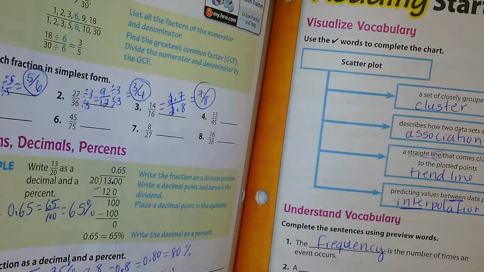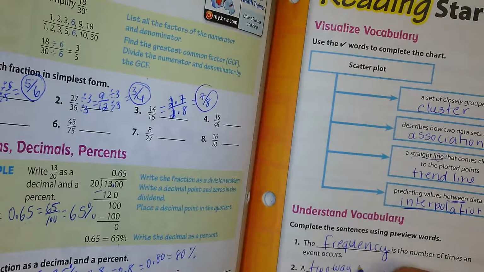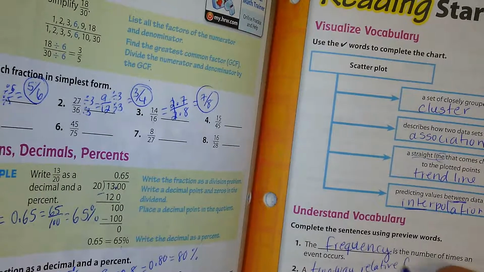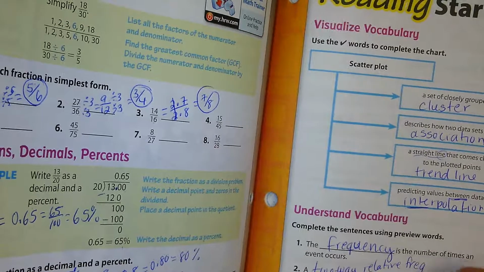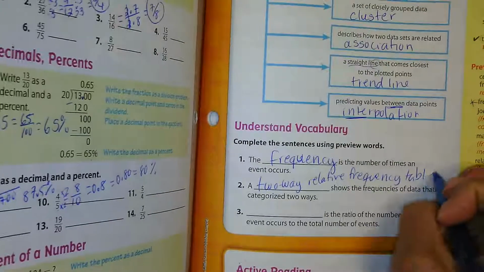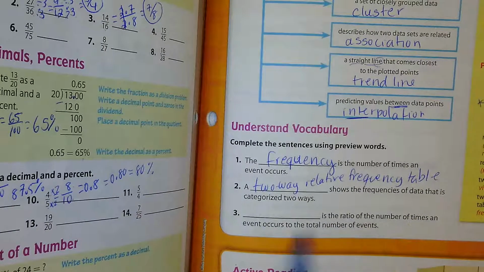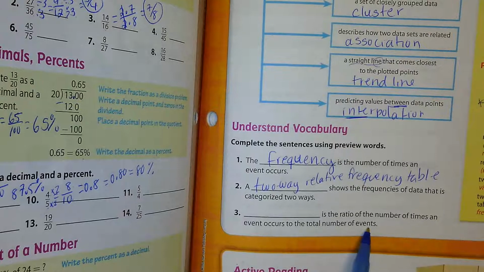So it's the two-way relative frequency table. Okay. Now, this word is the ratio of the number of times an event occurs to the total number of events.